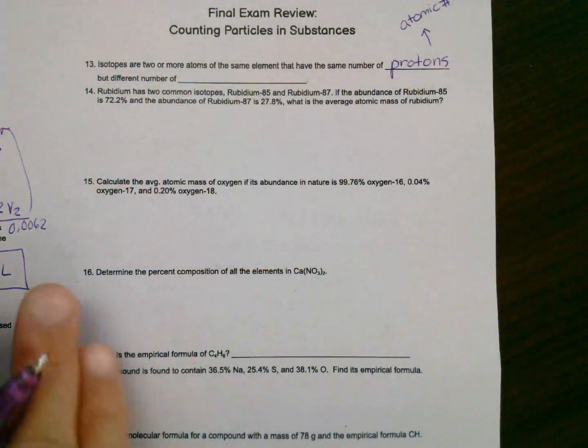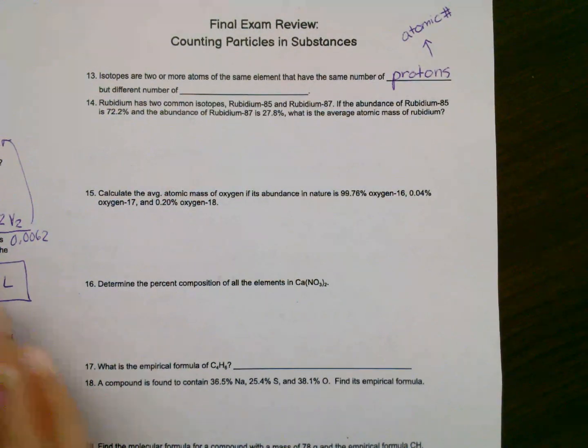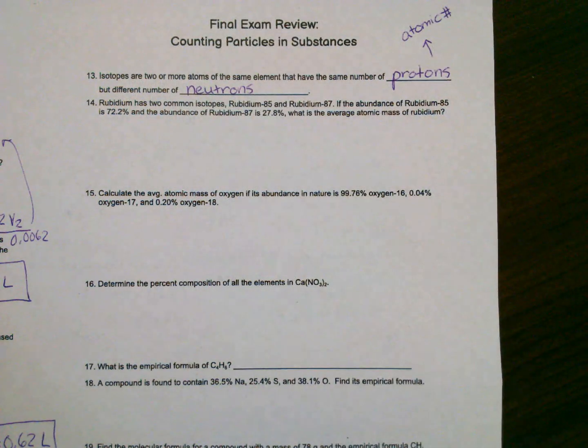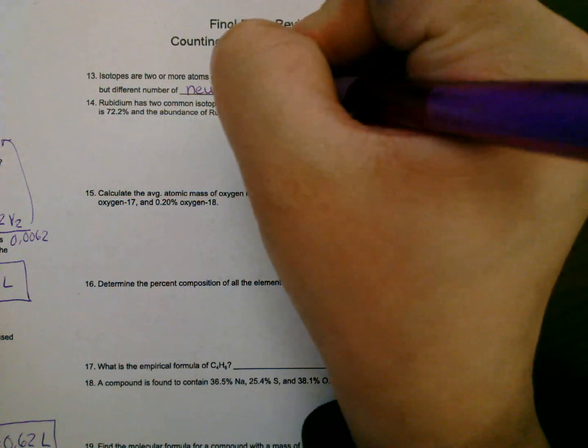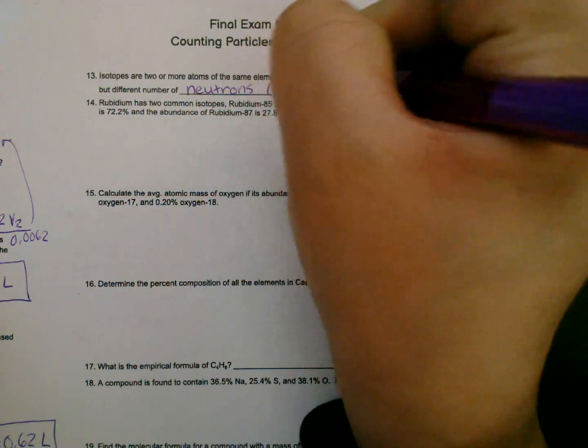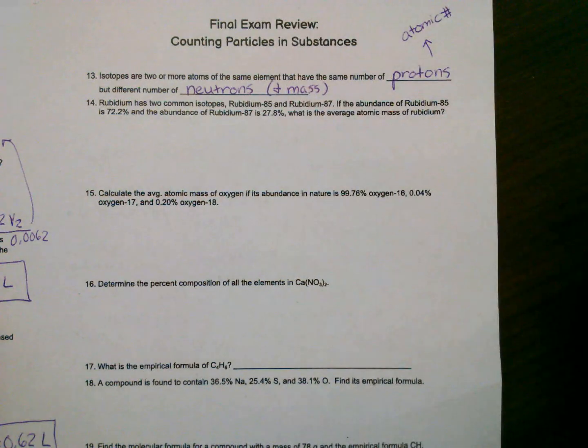Don't forget that. And they're going to have a different number of neutrons. And since the neutrons are different, the mass is also going to be different, because mass is protons plus neutrons.